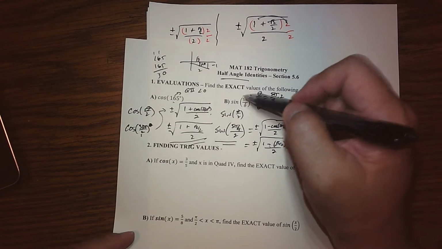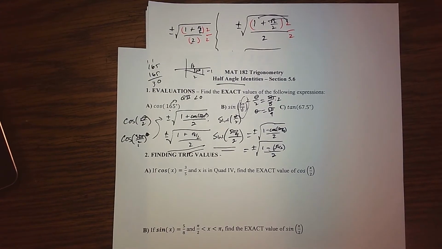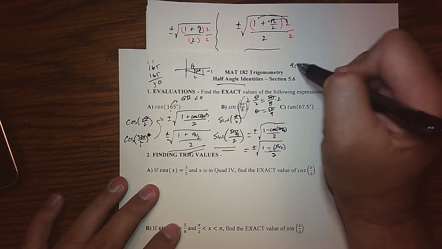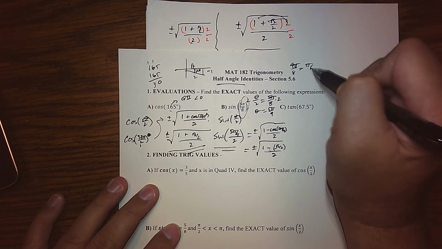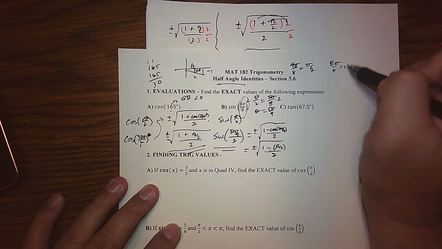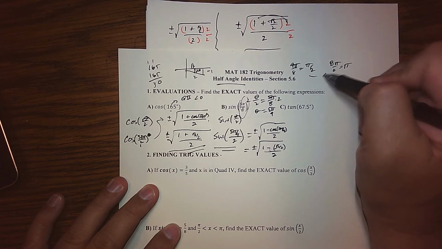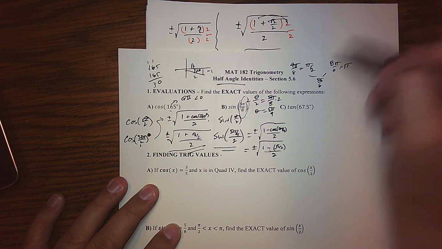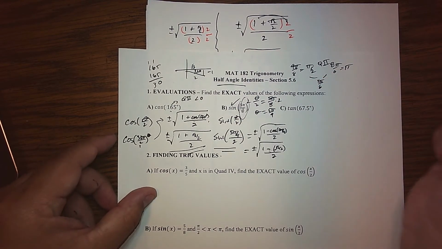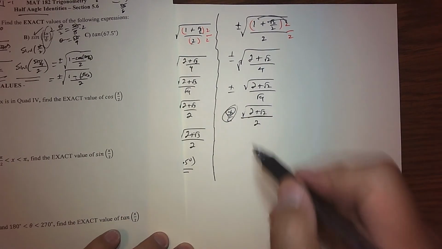Well, essentially it comes back down to where's 5 pi over 8. And I do know that 4 pi over 8 is pi over 2, right? And I know that 8 pi over 8 is pi. So this tells us that 5 pi over 8 sits in between. So we are in quad 2. So what do we know about sine in quad 2? We know that it's positive.